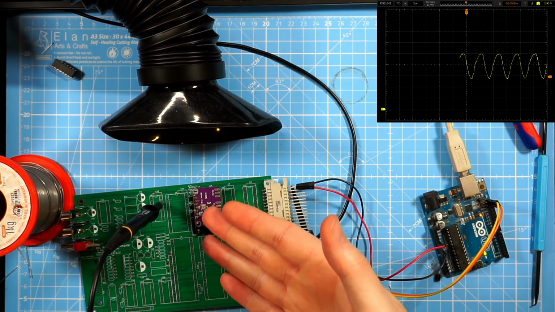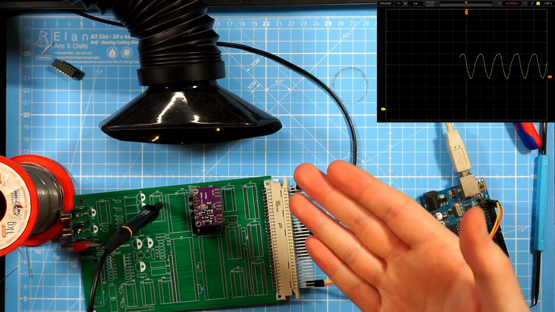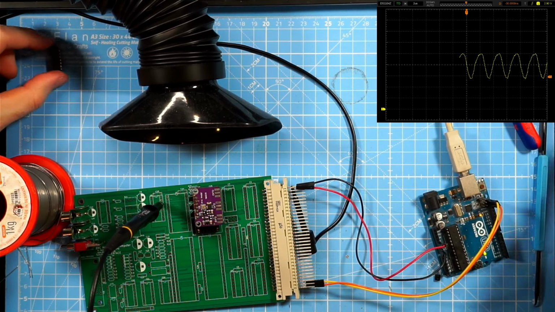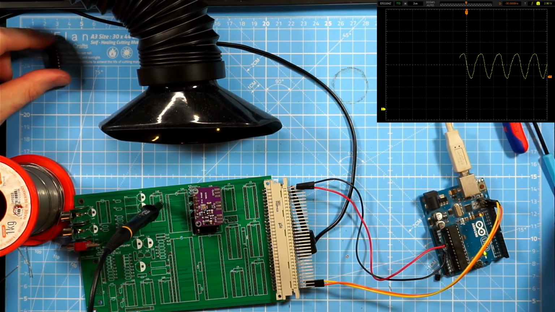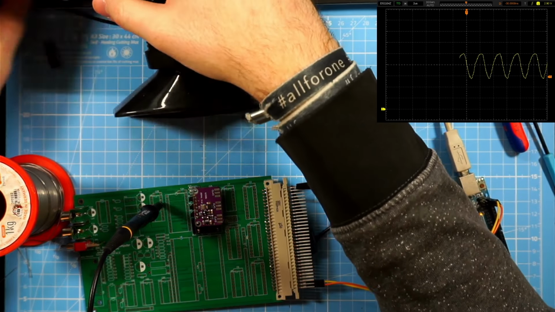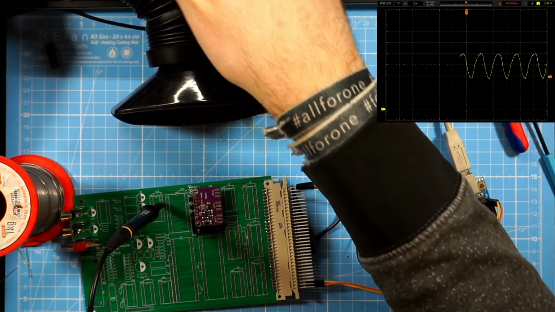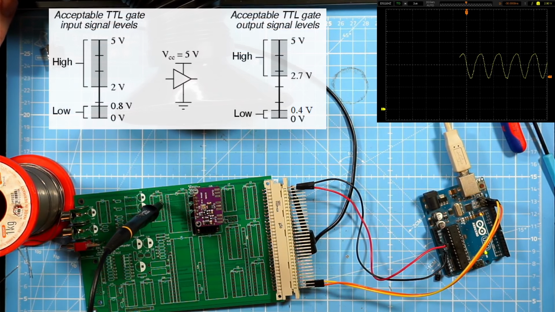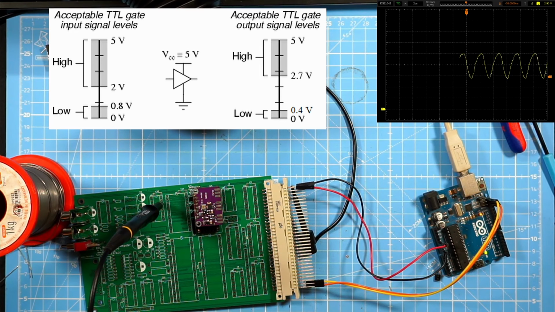And if I redesign the board, which is very likely, I will use 74HCT gates to buffer it and convert it to 5 volt TTL signal levels. So TTL voltage levels: low is between 0 and 0.8 volts, high is between 2 and 5 volts. 0.8 is bad, because it won't go down to 0.8.